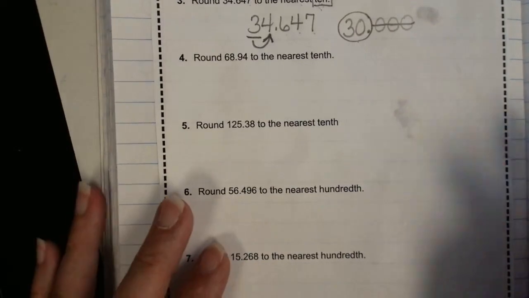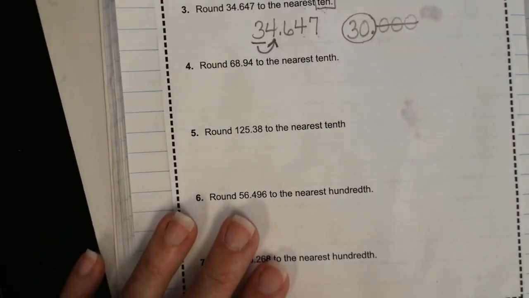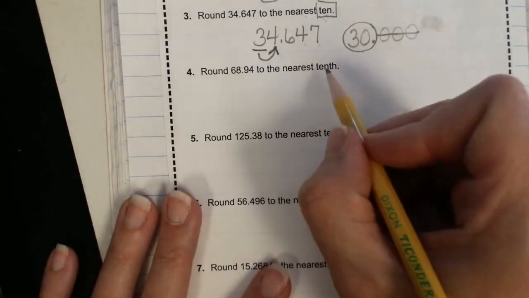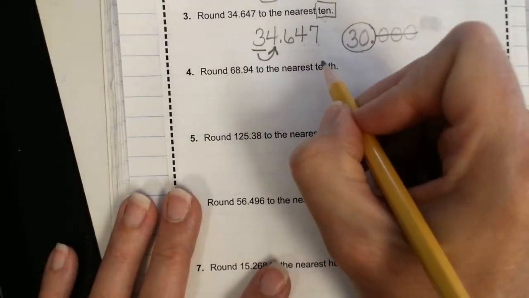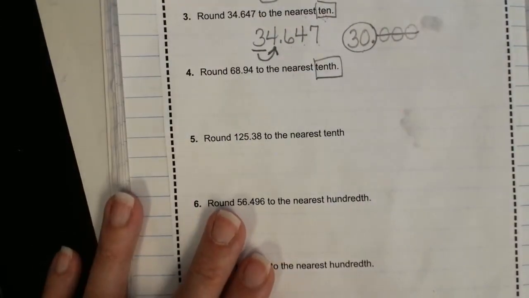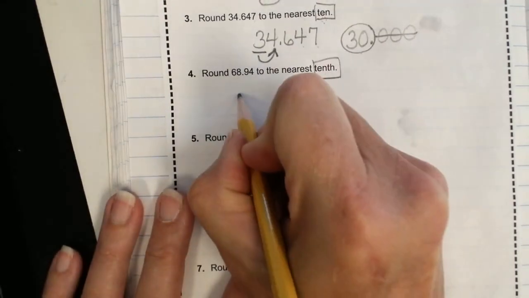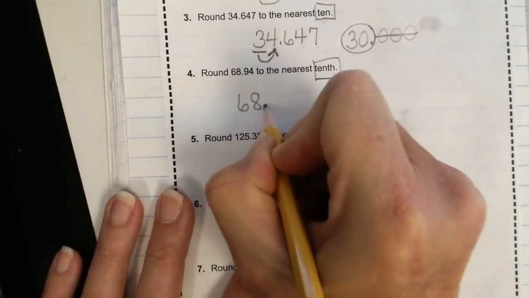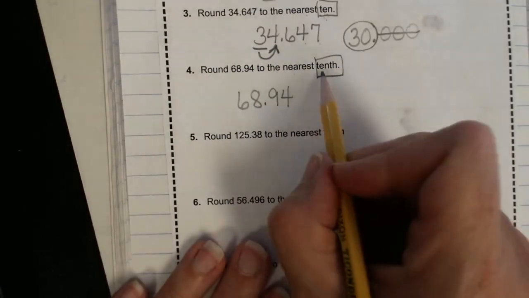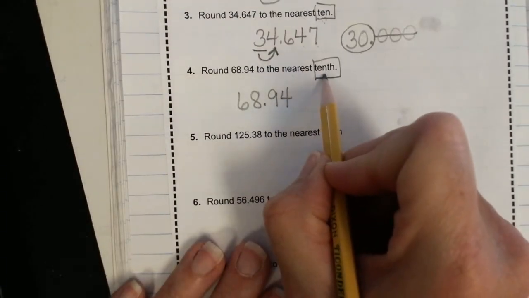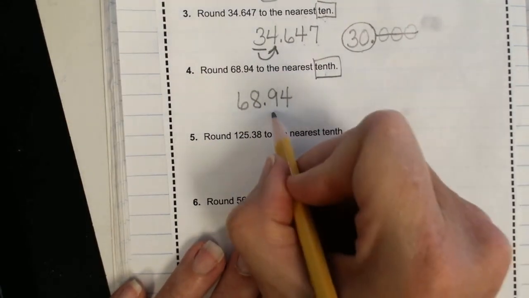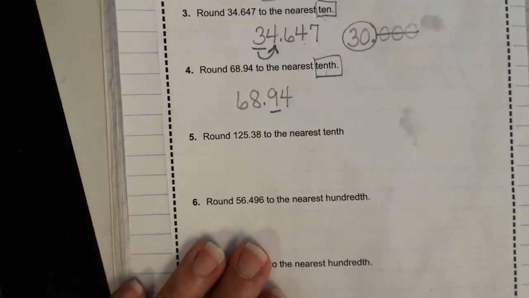All right, so let's do it again. Number 4, round 68 and 94 hundredths to the tenths place. So we're rounding to the nearest tenth, which basically just means round to the tenths. That's the place we're rounding to. So we're going to write our number down, 68 and 94 hundredths. We're going to underline the place value rounding to. Nearest tenth means underline the digit that's in the tenths place. The 9 is the digit in the tenths place.